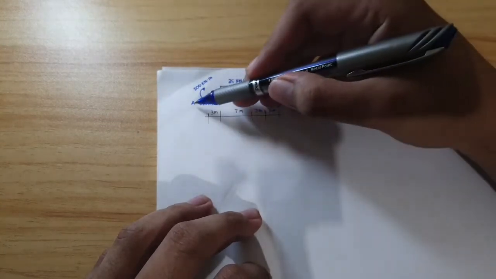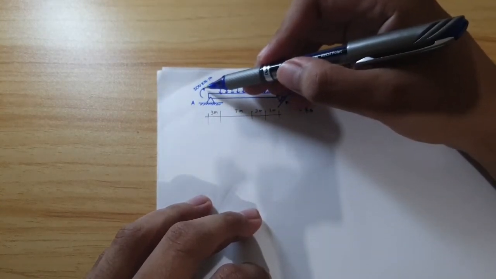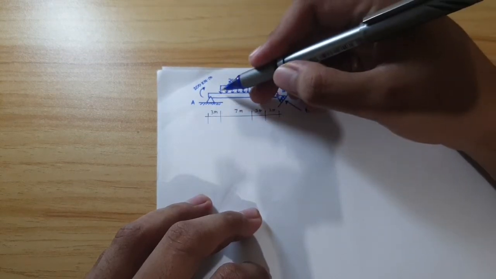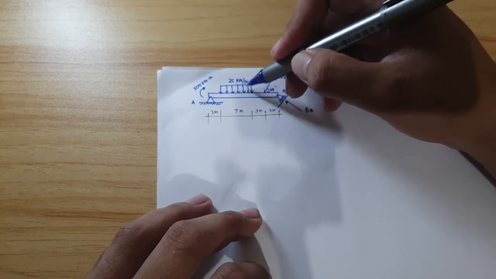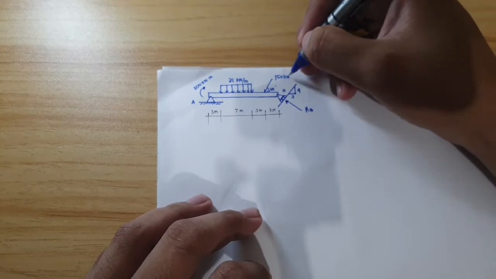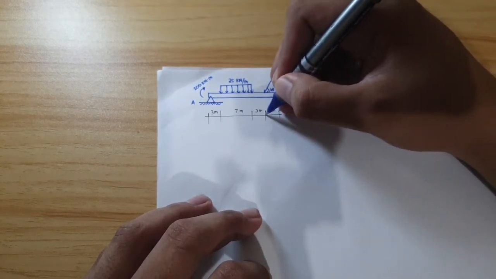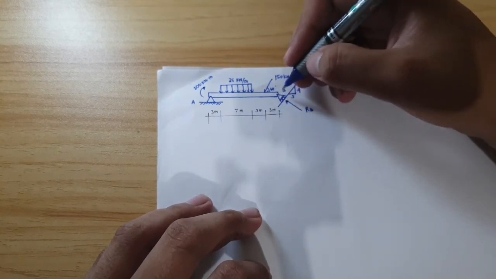At A, we have a couple or moment applied, 200 kilonewton meter, and a uniformly distributed load of 25 kilonewton per meter within the 7 meter length, and 150 kilonewton at an angle of 60 degrees at a distance of 3 meters from point B.